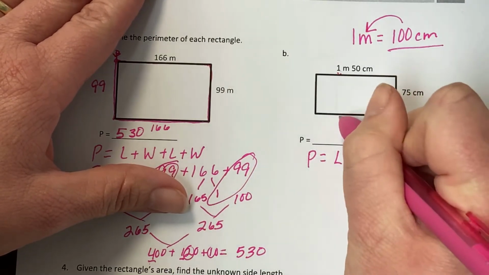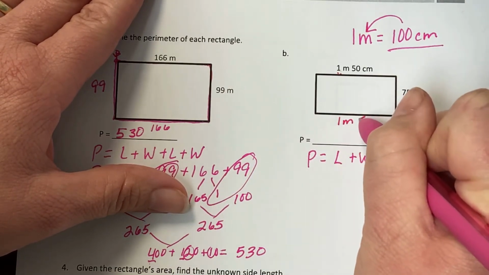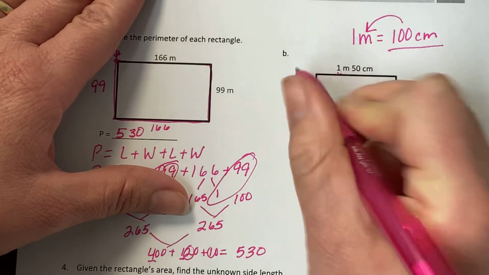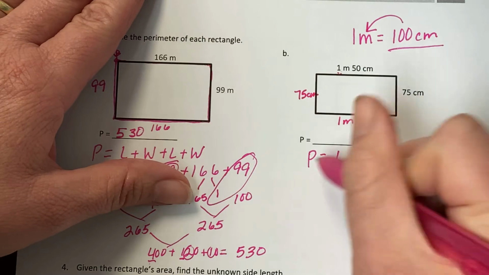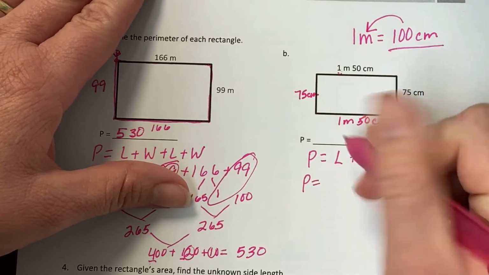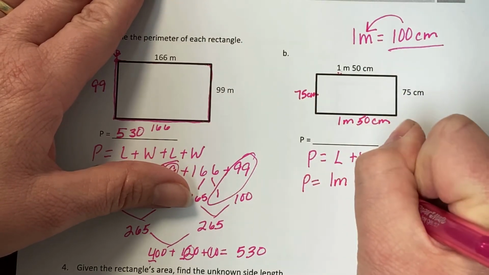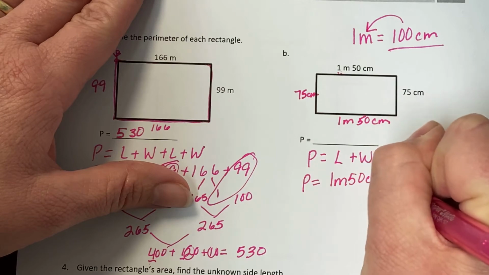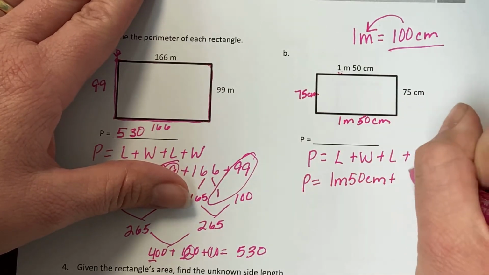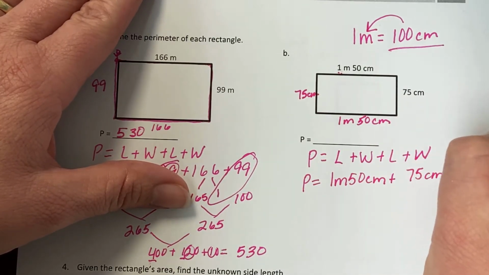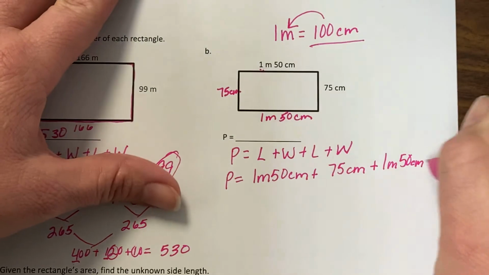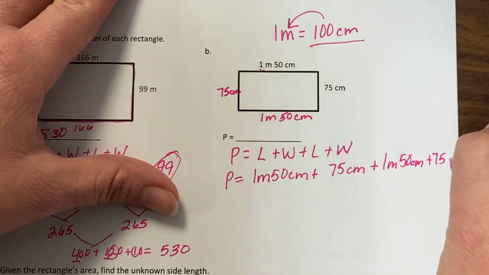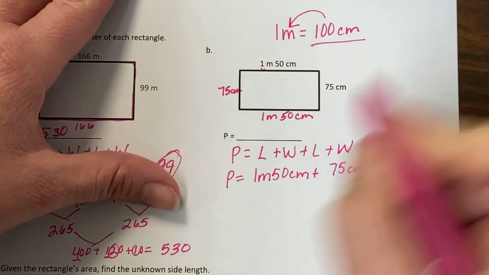This side is 1 meter, 50 centimeters, and this is 75 centimeters. So if I do my perimeter, I have 1 meter 50 centimeters plus 75 centimeters plus 1 meter 50 centimeters. I'm going to run out of room. Plus 75 centimeters. All right.